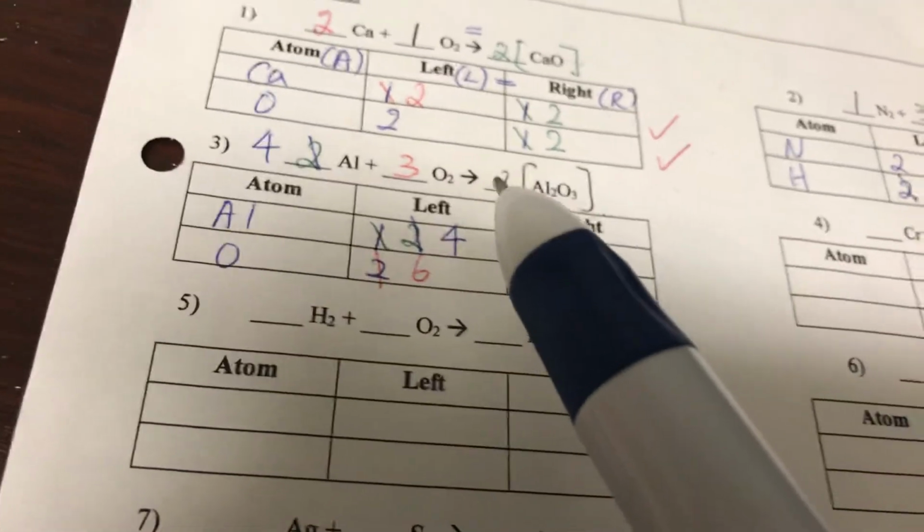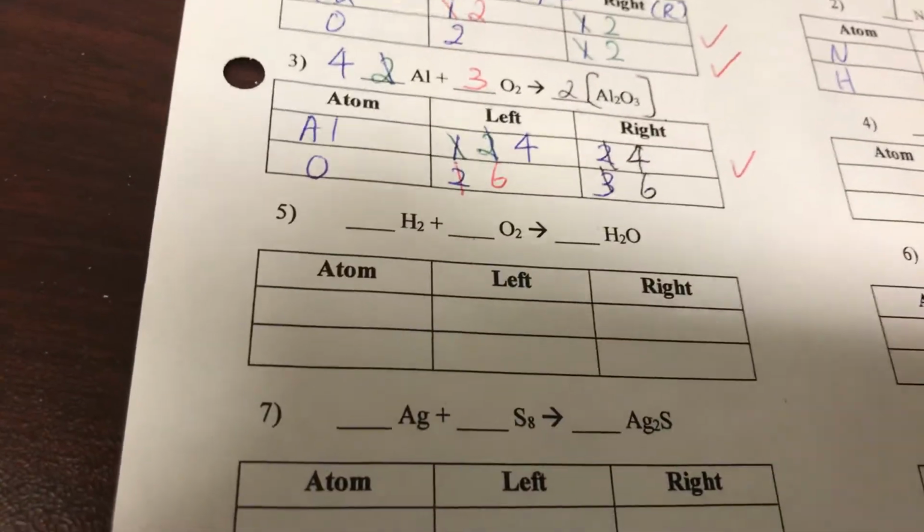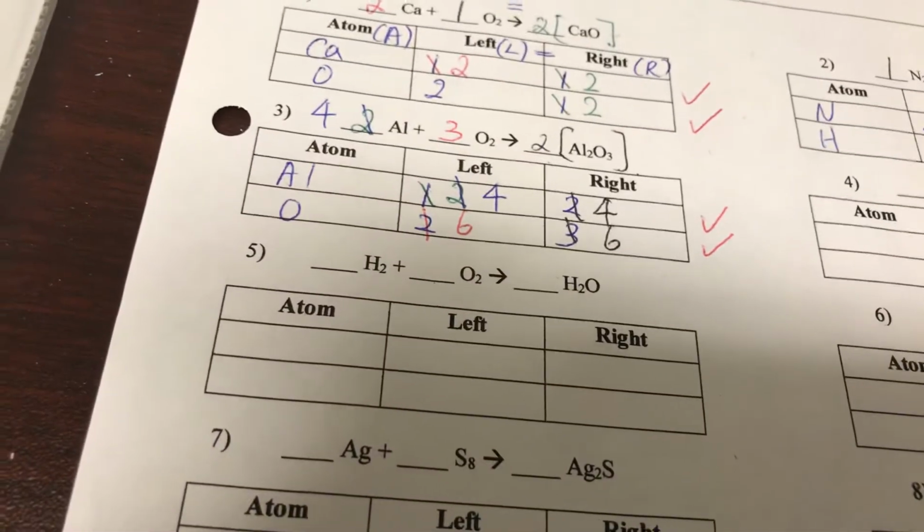That's fine. That's totally fine. Okay, you can go back to change it. Now we can say Al is 4 and 4, check. I need to see the check mark to make sure that I know you double check. And oxygen is 6 and 6, check. And that's the answer. And 4, 3, 2 are the most reduced.